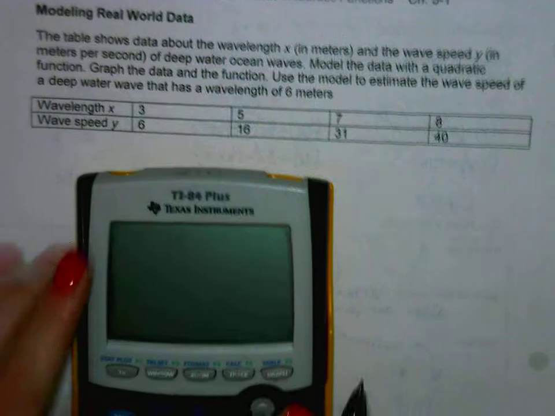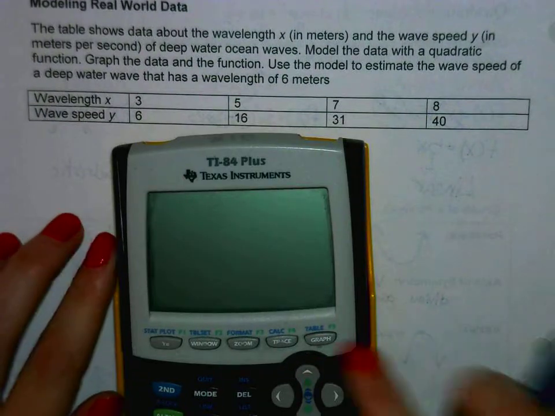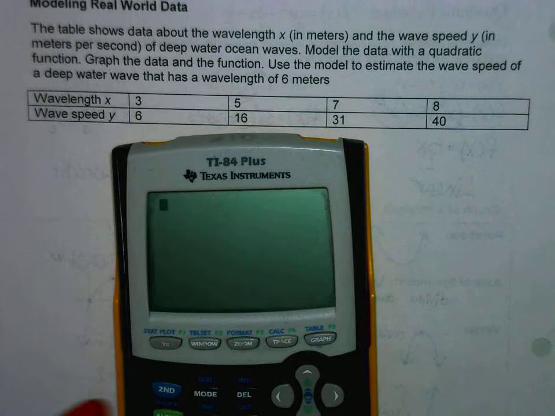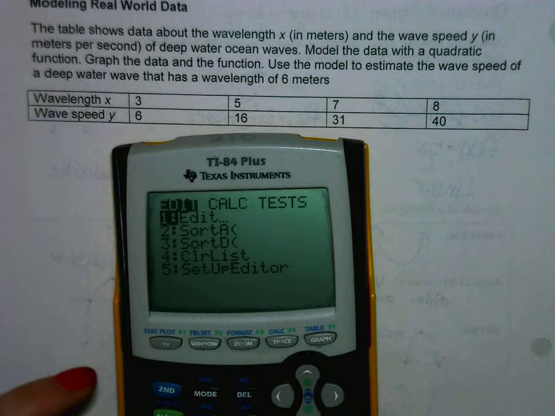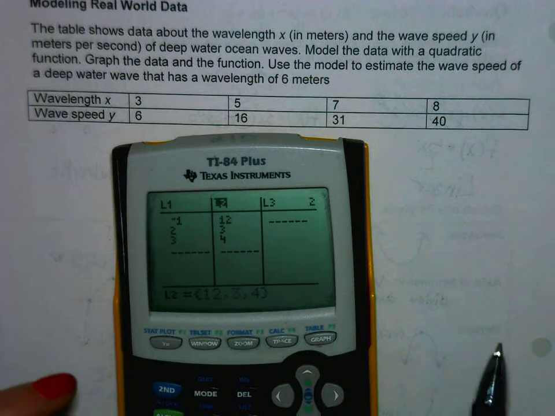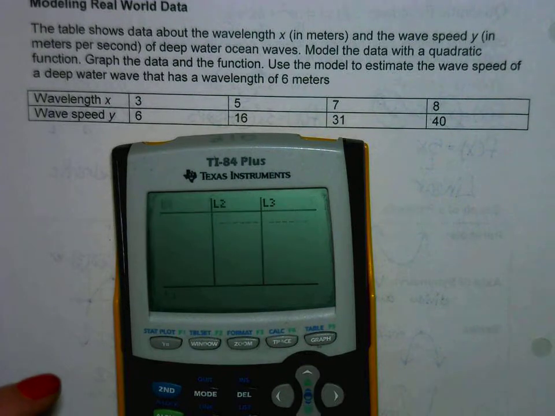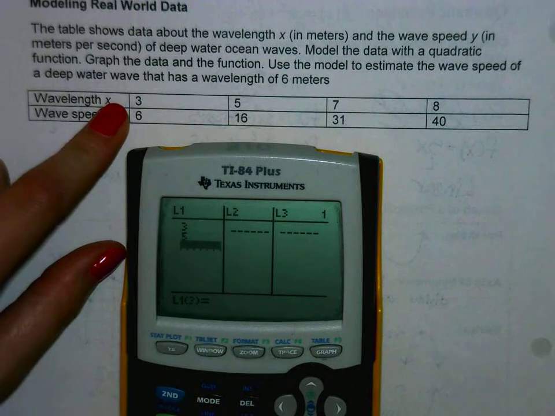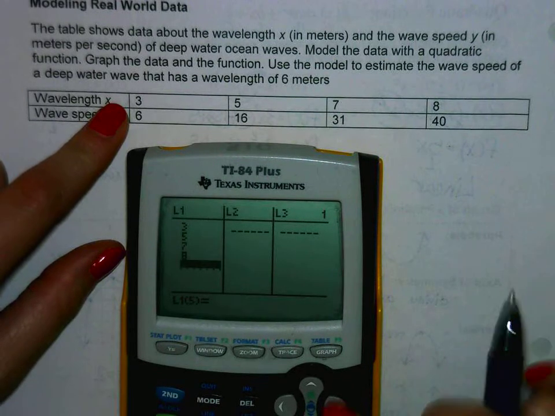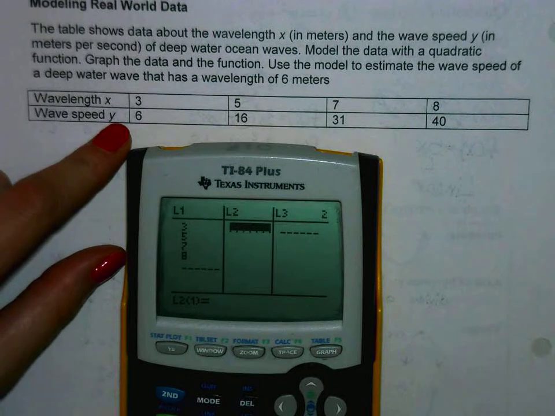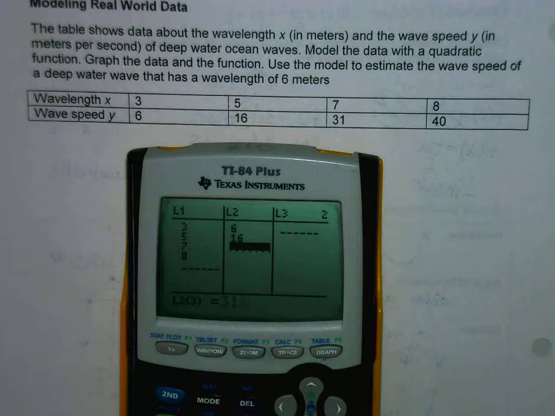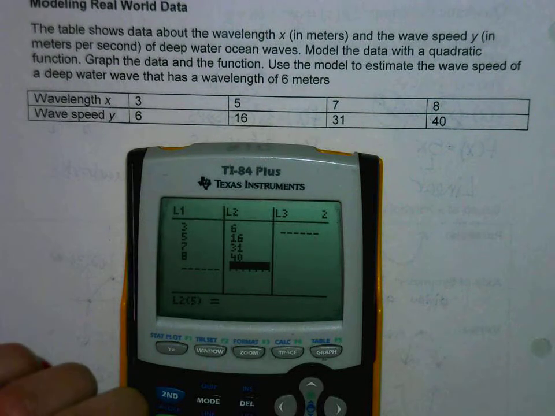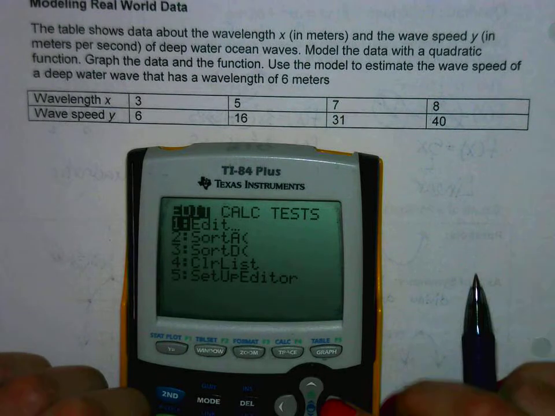So let's use our calculators. We want to hit stat, number 1 for edit, and let's clear out our tables. So our x's, we have 3, 5, 7, 8, and my y's, I have 6, 16, 31, and 40. So to model with a quadratic function, you want to hit Stat, Calculate, number 5, Quadratic.